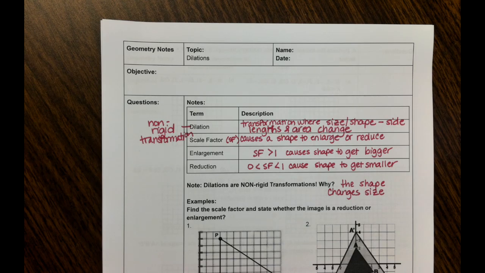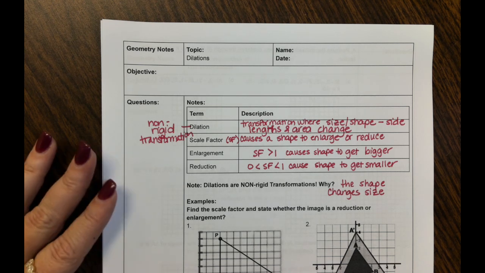So they're non-rigid. Why? Well, rigid means that it's stiff, it stays put. A dilation doesn't stay the way that it was before. It changes in size, which means that a dilation is a non-rigid transformation. It's also called non-isometric. So let's take a look. We can dilate through the origin and we can dilate through any other shape. We're going to focus primarily on dilating through the origin. So let me show you what that looks like.